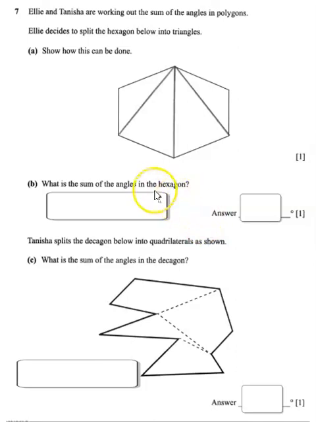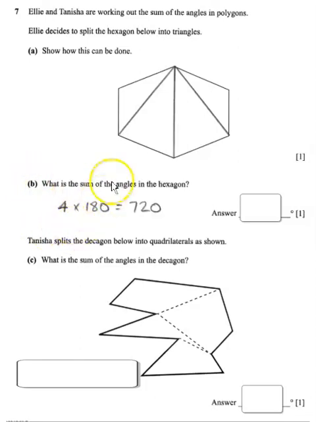It says, what is the sum of angles in the hexagon? So we've got 4 triangles, we just times it with 4 times 180. Now that's because 180 is the total sum of angles in a triangle. So there's 4 lots of them, which is 720 degrees. Now that's the same for any sort of polygon you have, like a 12-sided polygon would have 10 triangles, just keep taking away 2. So if you have an 8-sided polygon, an octagon, then it would be 6 triangles you would have in it.